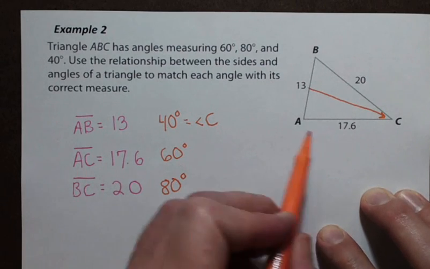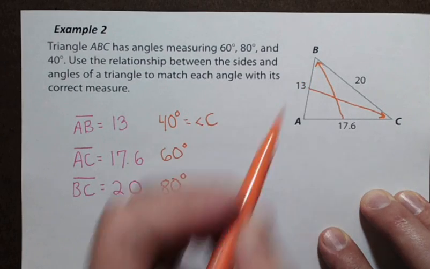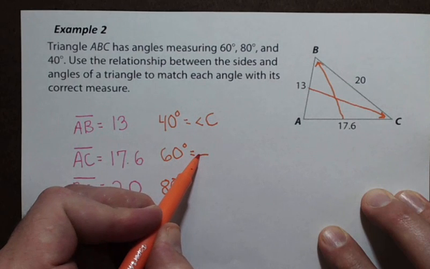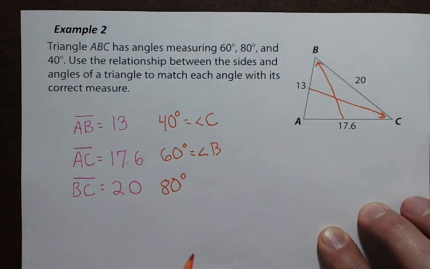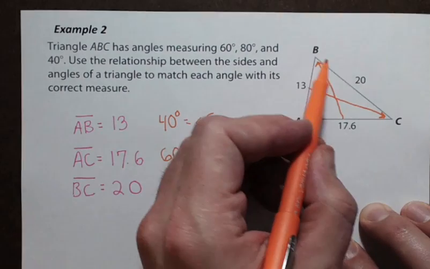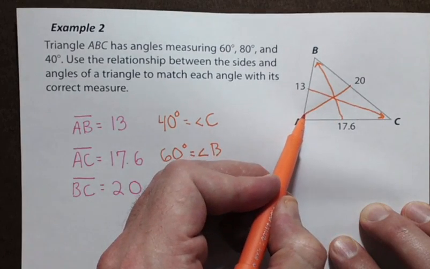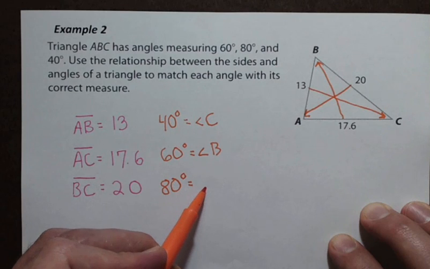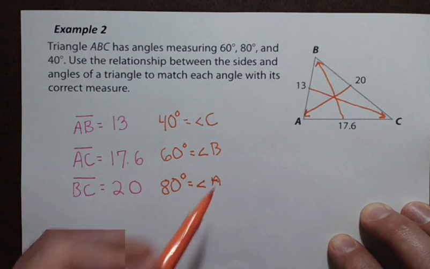Okay, line AC, it's right here, line AC. And the opposite angle is angle B. So this 60 degrees is equal to angle B. Alright, and finally BC. Line BC is right here. The opposite angle is angle A. So 80 degrees is equal to angle A.